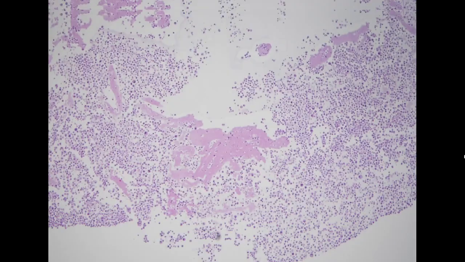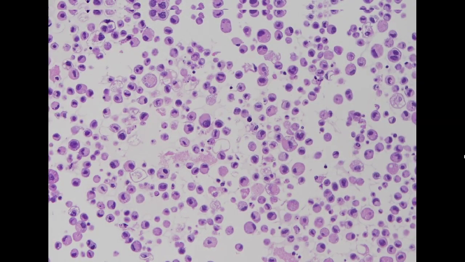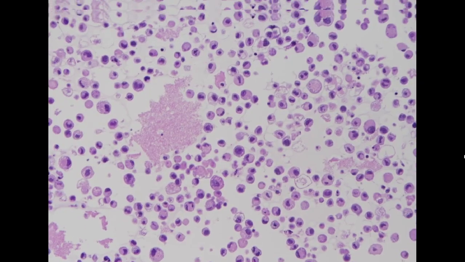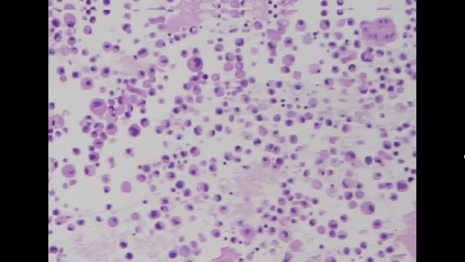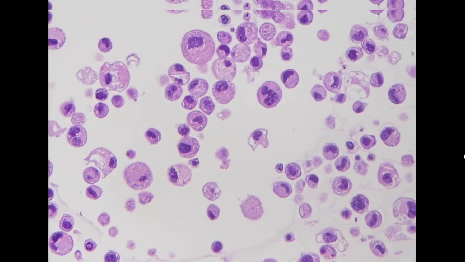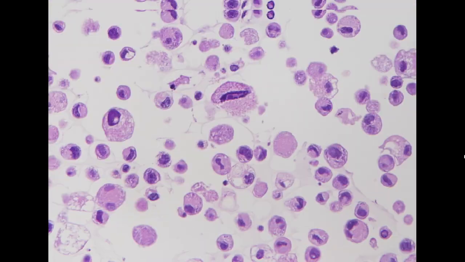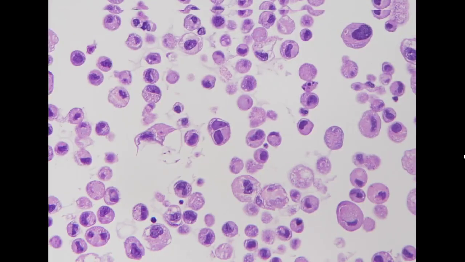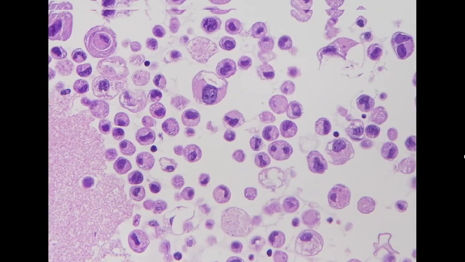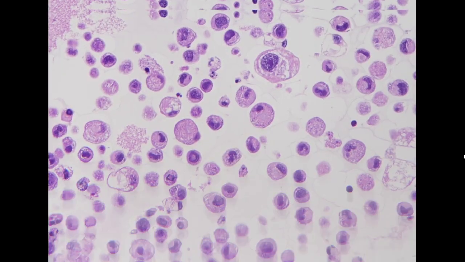In the cell block preparation, you will also expect to see these cells presented mostly as individual cells with polymorphic nuclear features. So these are positive and consistent with recurrence of the patient's treated lung adenocarcinoma.